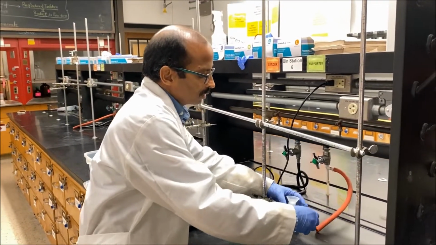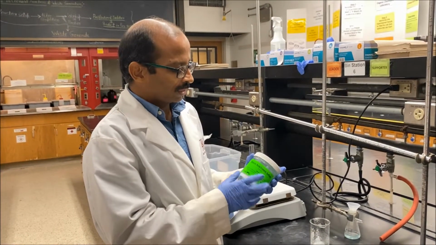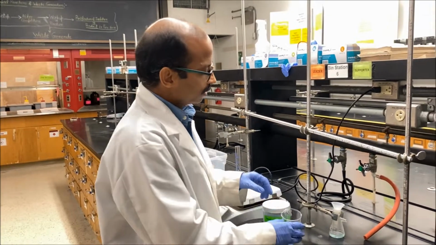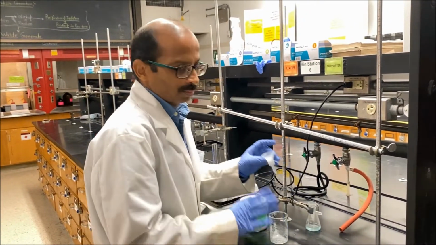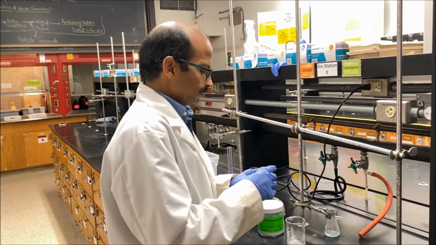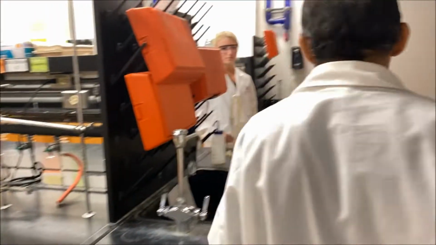What are you working on? I'm doing my first experiment, which is a recrystallization of benzoic acid, and I got my nice crystals here and here. My experiment is over. Maybe I have to weigh my compound and then, okay, it's done.